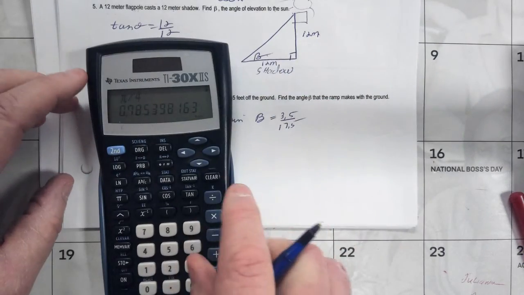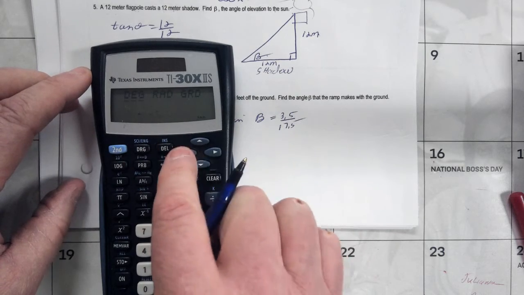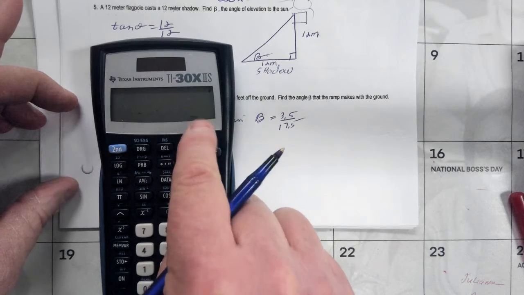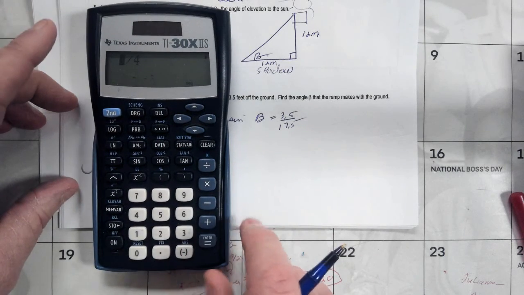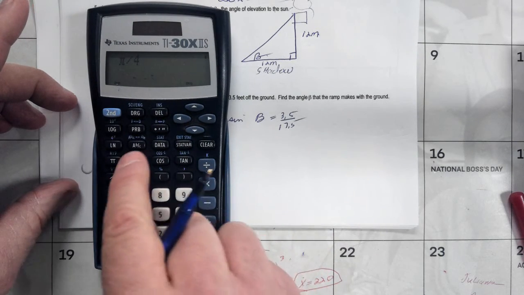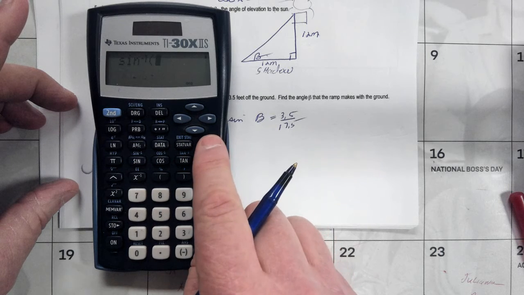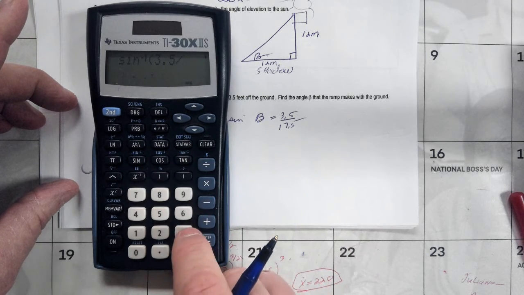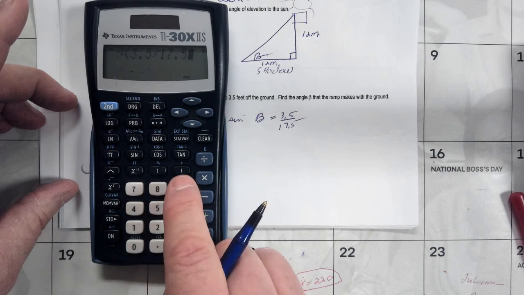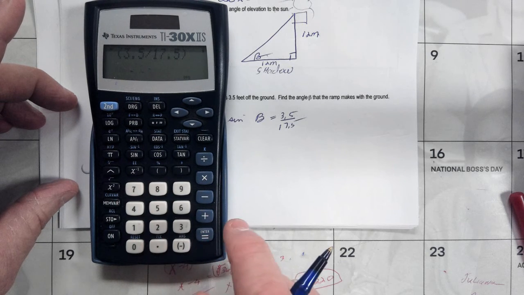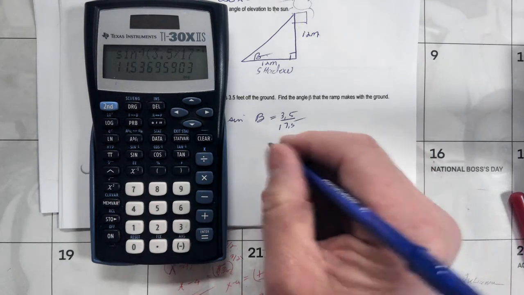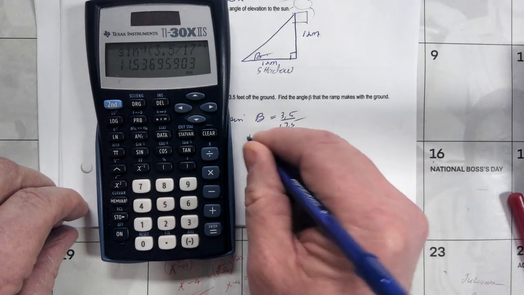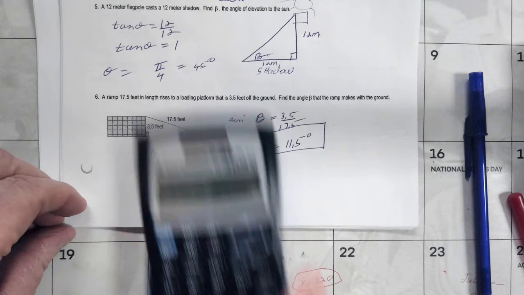Take your calculator, I put it in degrees, enter, clear. So now it's in degrees, make sure you're in the right mode. Second, sine, 3.5 divided by 17.5. Close parenthesis, enter. Looks like it's 11.5 degrees. Beta equals 11.5 degrees. There you have it.